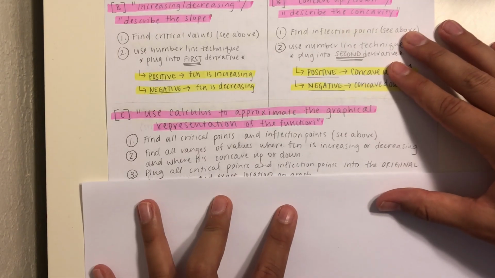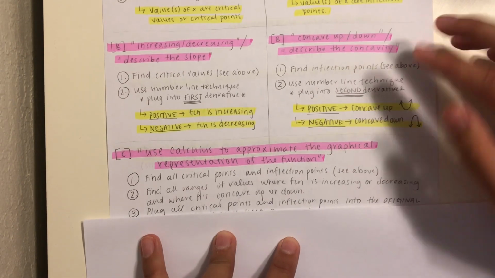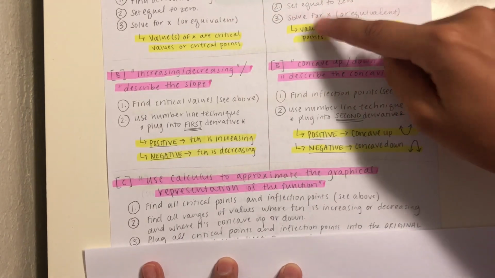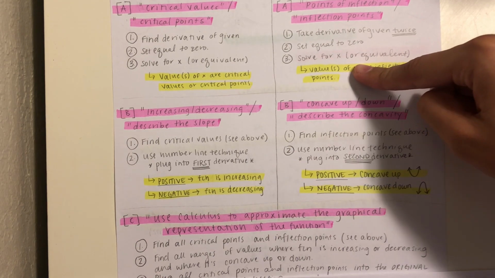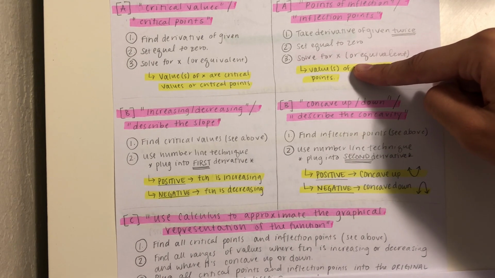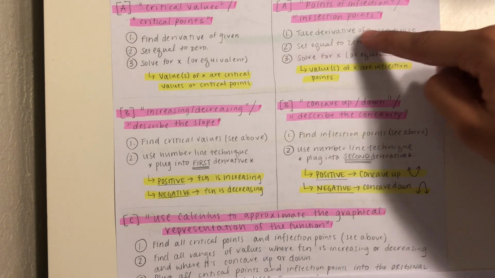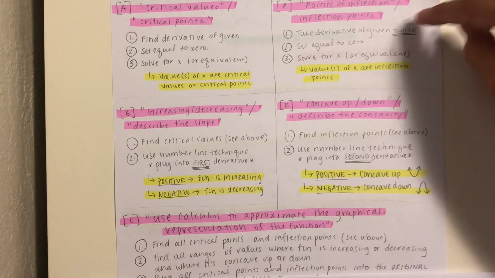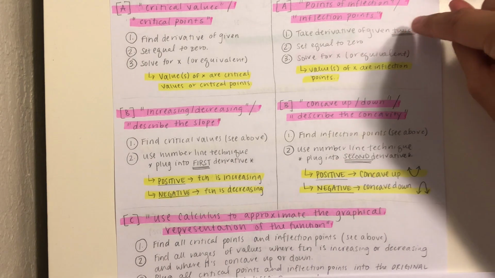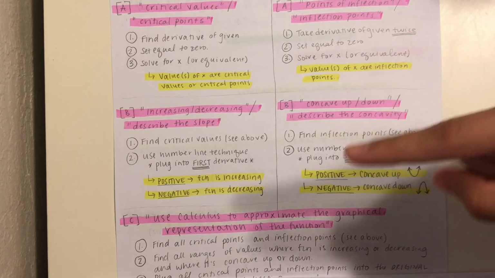So then you're going to plug in all of the critical points and the inflection points into the original function. So these points go into the original function. And the idea with that is you want to find exactly where the actual function is at these points. So you don't care about the slope anymore. You don't care about where it's facing or whether it's concave up or down. You care where the actual function is.